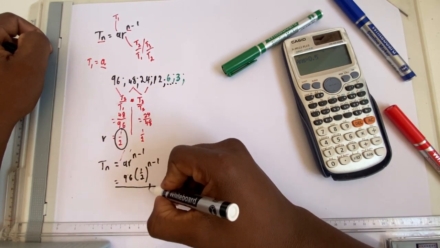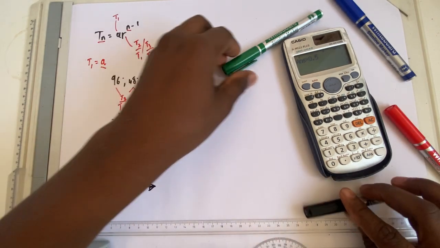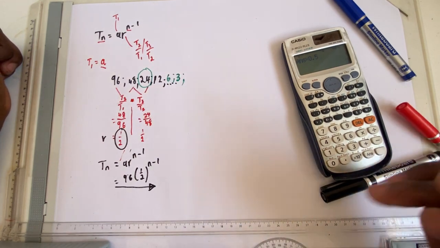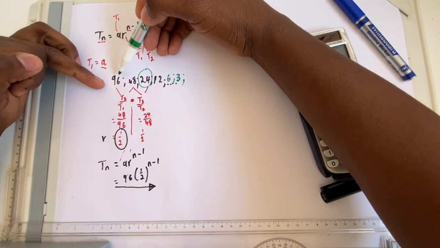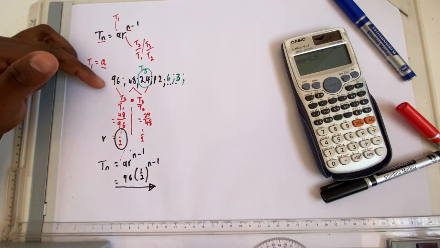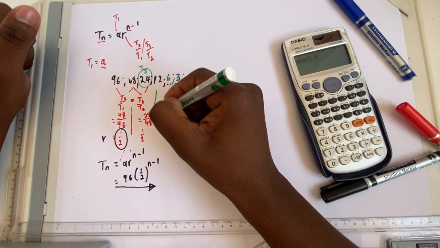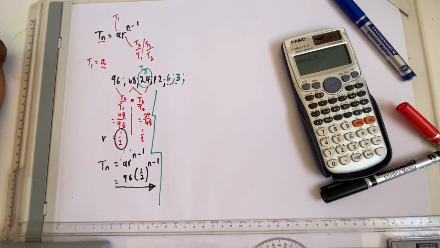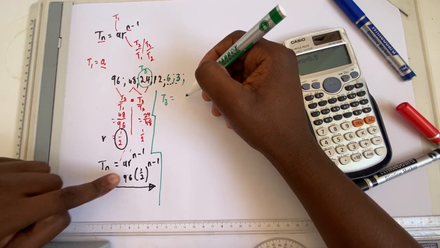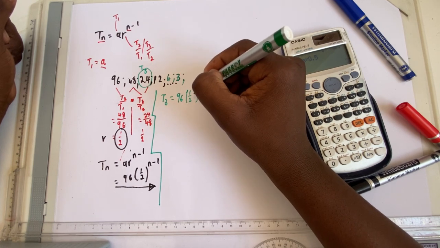Since this is my general formula, it's supposed to work anywhere on my sequence. Now on my sequence, if I look at this 24, what is 24? It is the number that is seated on position number 1, 2, 3. On position number 3, I have 24. Let's say that I didn't know that it was 24, and I wanted to calculate it. I would say T3 equals 96, where there is n, I put 3.